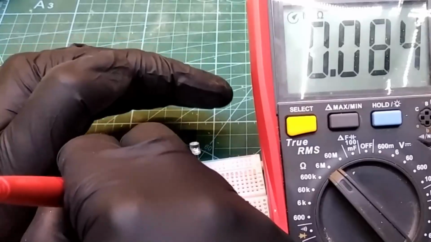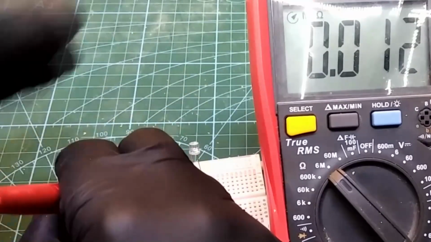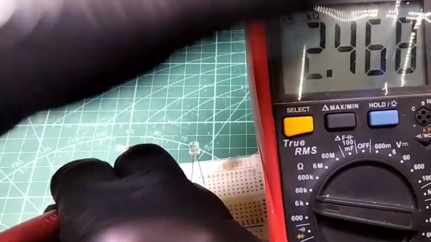We tested the LDR, and when there's light, the resistance drops, and when it's dark, the resistance increases. If we shine light on it with a flashlight, the resistance decreases.